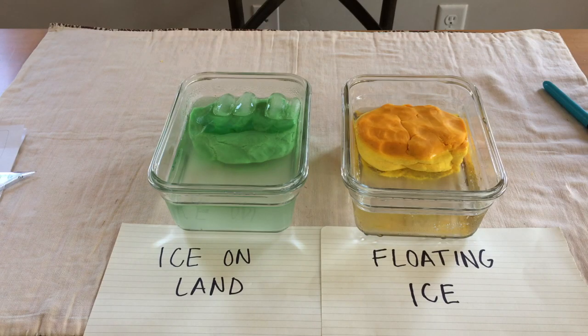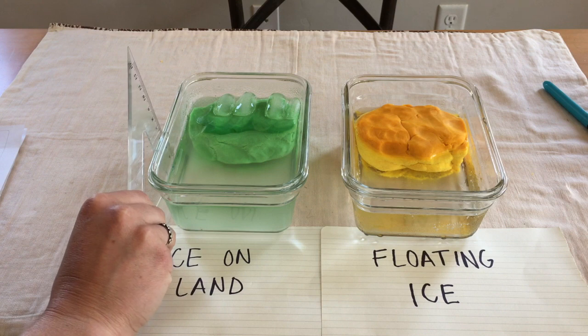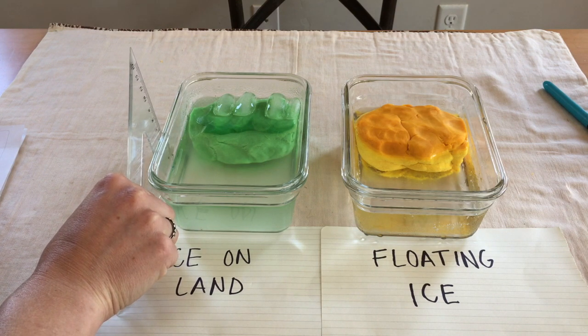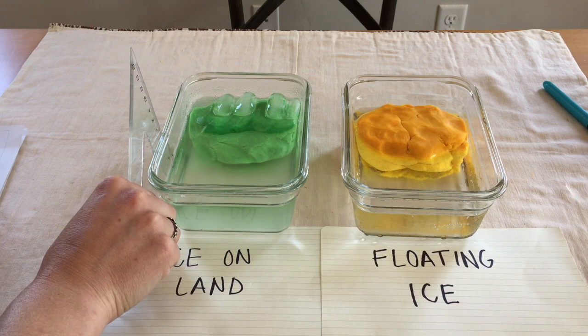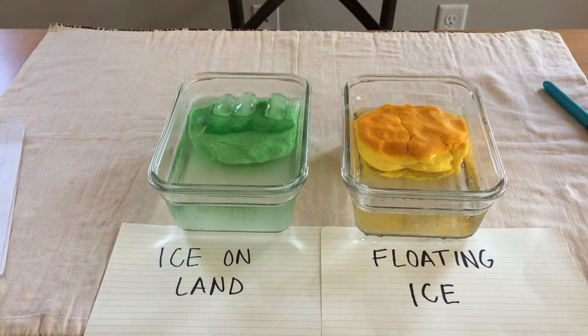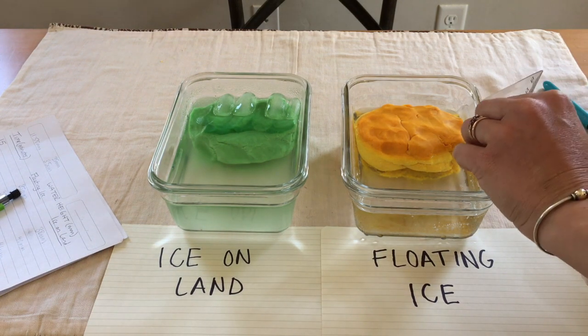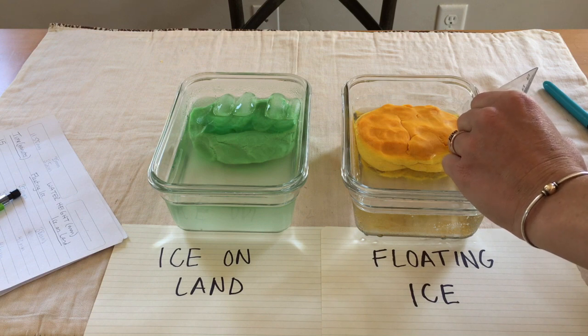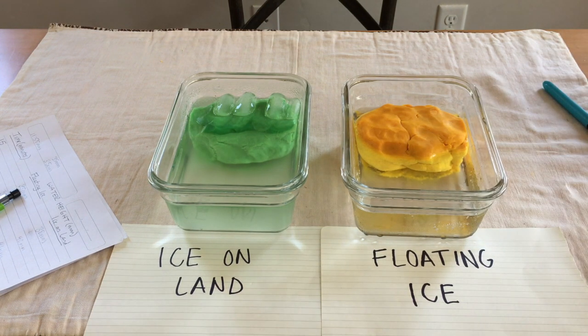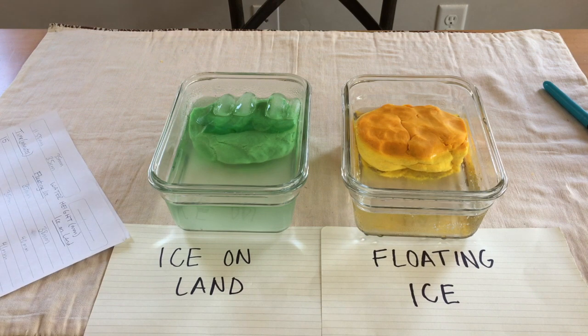Okay, we're ready for our final measurement after 60 minutes total, but another 15 minutes has passed. So for ice on land, I'll take my ruler again. It looks like it's about 42 millimeters. So ice on land, 42 millimeters. And then floating ice. Again, I can even use my visual guide, that line. This is still at 35 millimeters, right at that same line from the beginning.